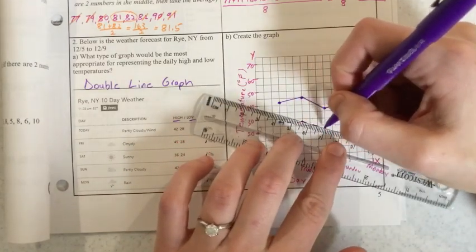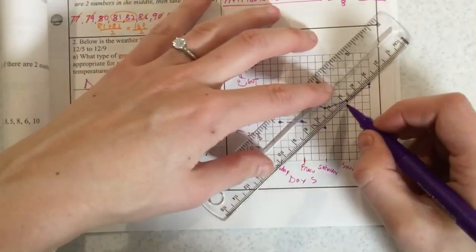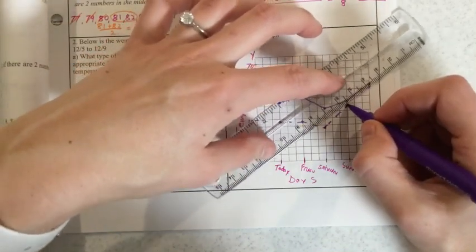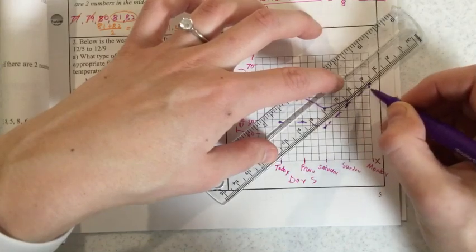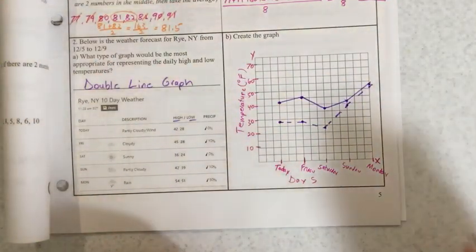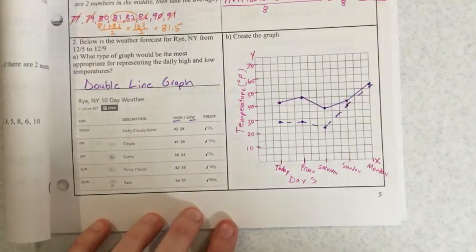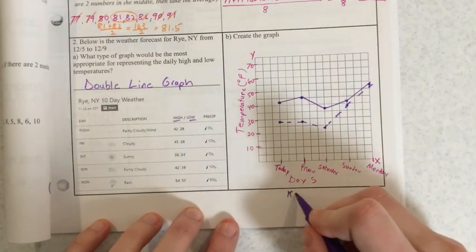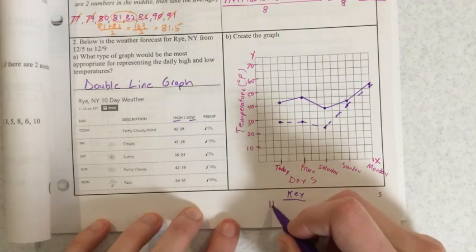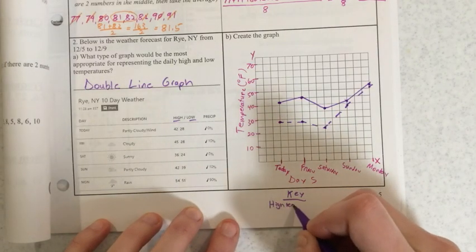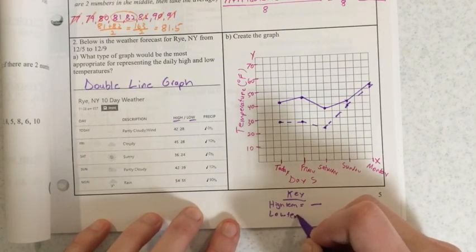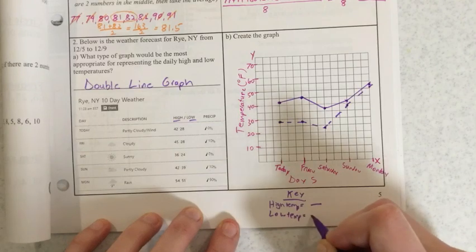So just picking up my marker every so often. And there we go. Okay. One of the other things we want to do is really just make a key for ourselves to show that our high temp, we're going to have that solid line, and then our low temp, we're going to have that dotted line.